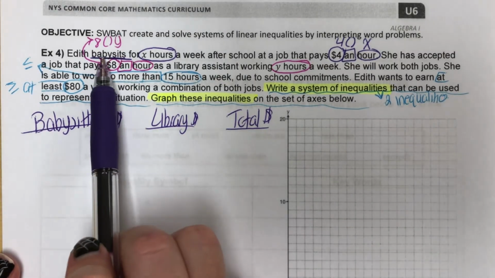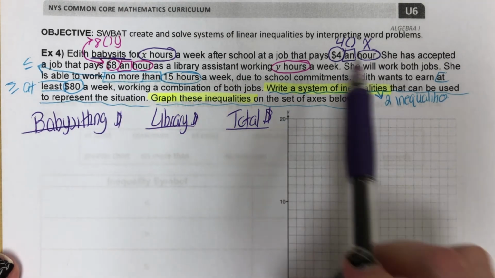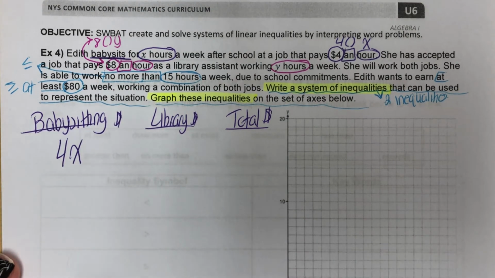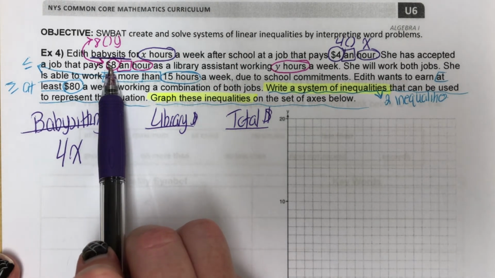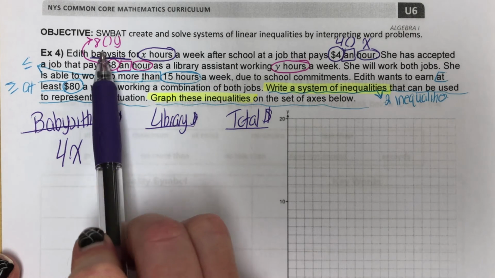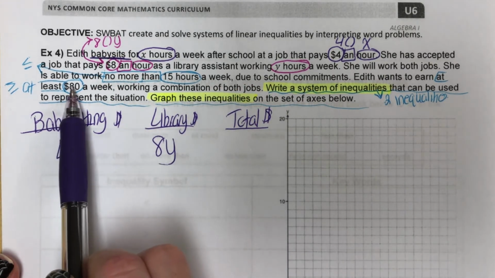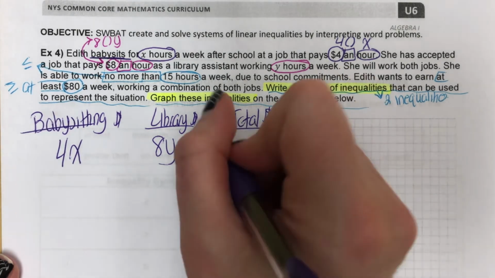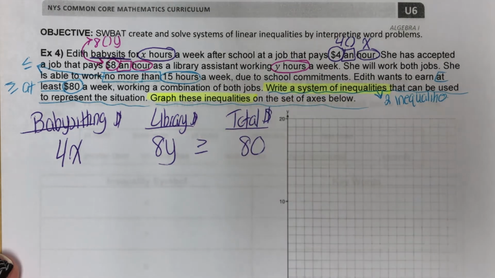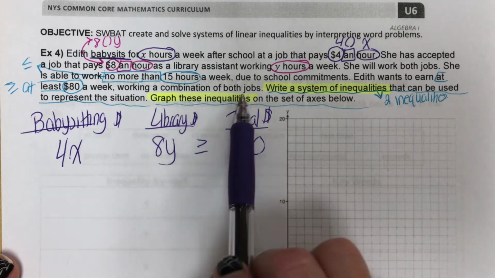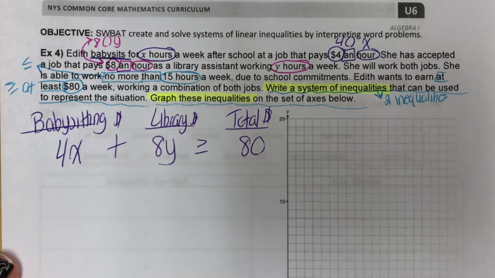For babysitting, babysitting is in purple. We said that's gonna be 4 times X, so that's gonna just be 4X. The amount of money at the library, we said the library was pink here, so that's gonna be 8 times Y. We wrote it up top. That's gonna be 8Y. And then the total amount of money that she can make has to be at least $80 a week. At least is the greater than or equal to symbol, so at least $80 for the week. And again, we're getting all of this with a combination of both jobs, so I'm going to add those puppies together.